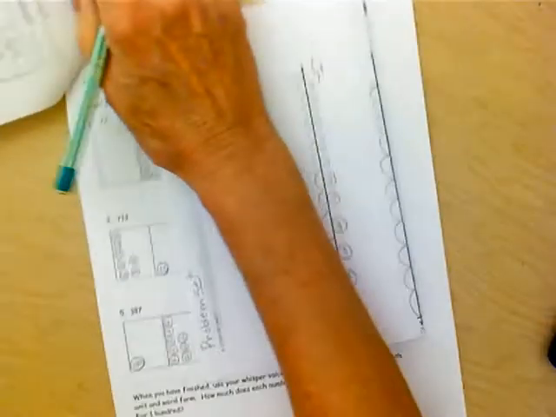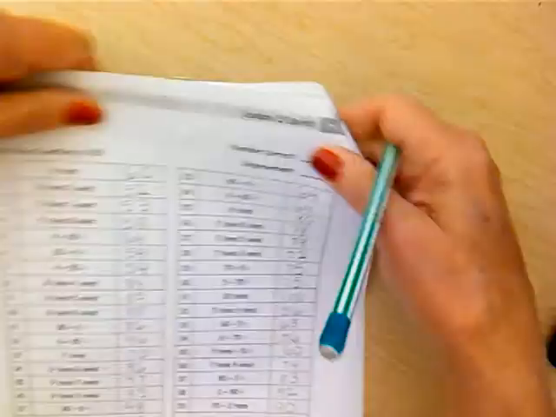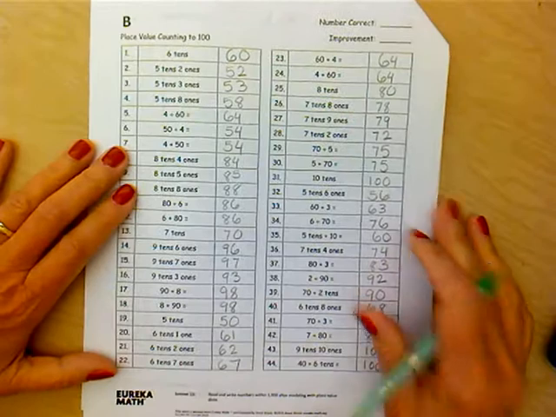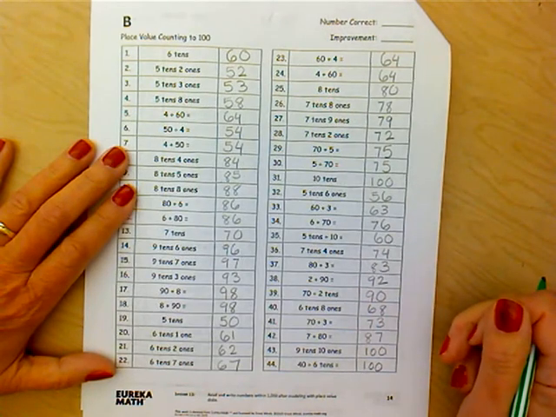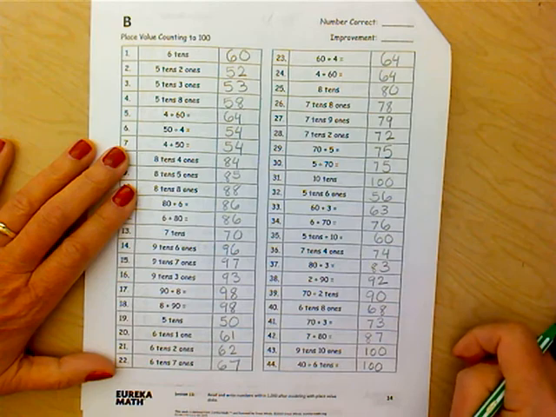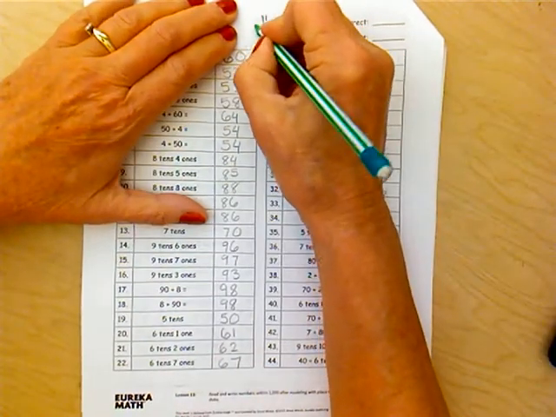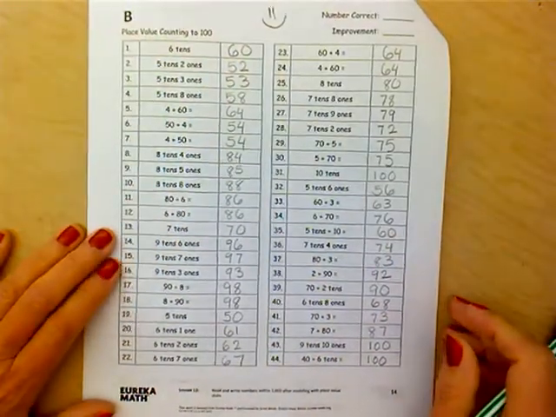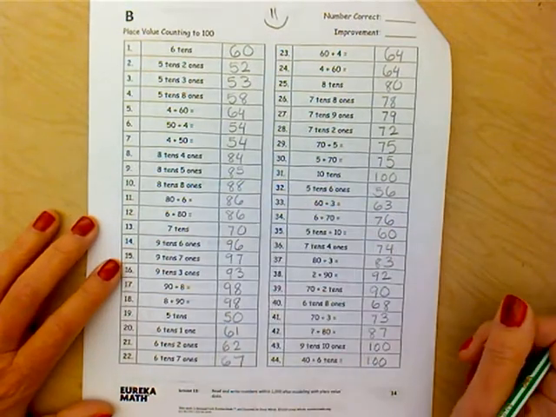And now we're going to come over and we're going to show you side B. You are going to pause that video. Take a look at that. Remember, you need to finish any that you didn't get done, and hopefully you improved your score. That's the whole idea. And this is such excellent practice for 2nd graders.